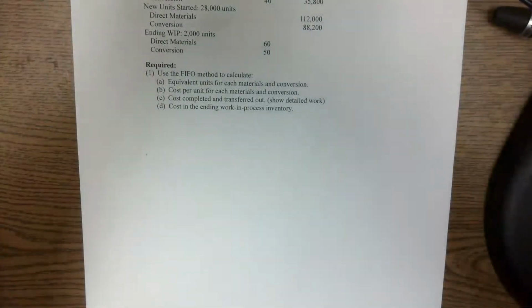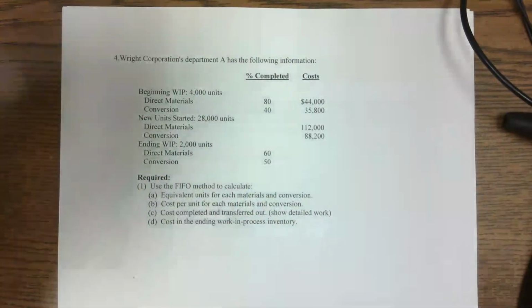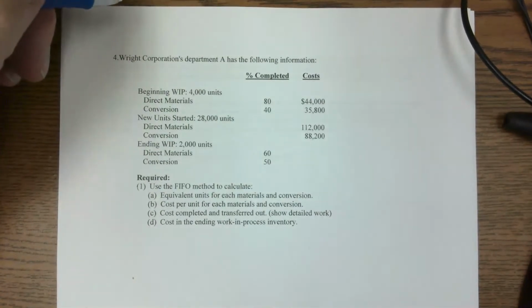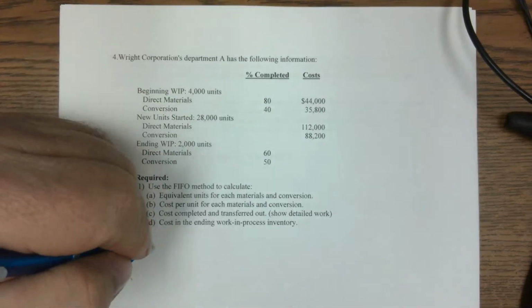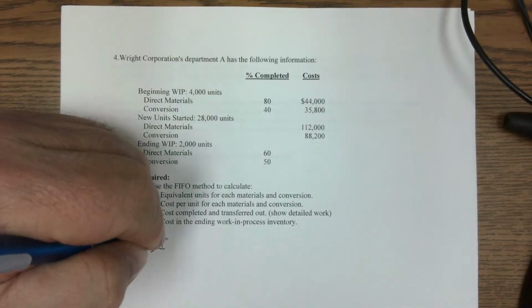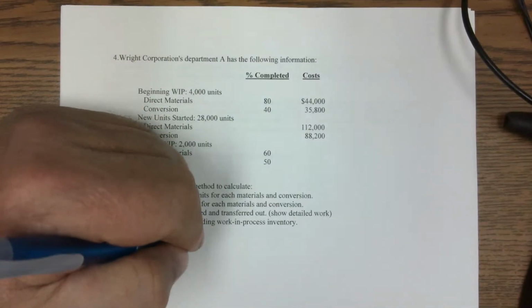Okay, so this is another process costing. This one is FIFO, though. We're using the FIFO. So we've got beginning inventory, and that's 4,000 units.